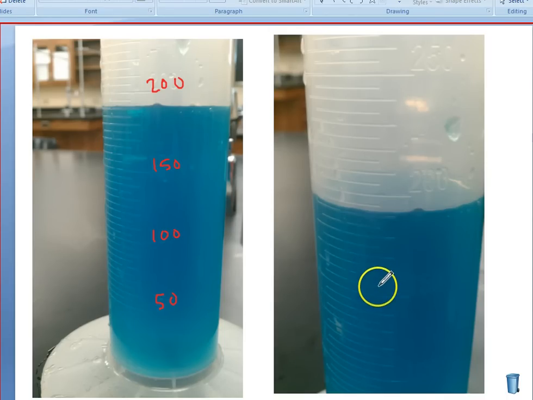150, 155, 160, 165, 170, 175, 180, 185, 190, 195, 200. So that is what that means. So I have 160, 170, 180, 190. A little bit over 190, but not quite to 195. So I'm going to say that that's maybe 192 milliliters. Again, this last digit is an estimated digit.